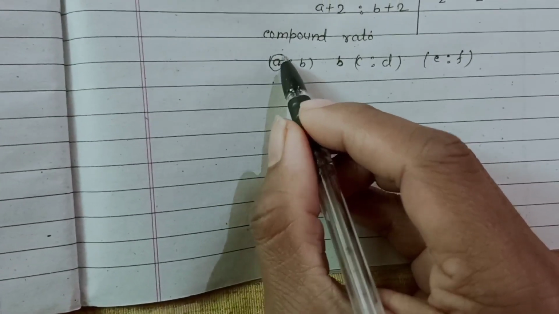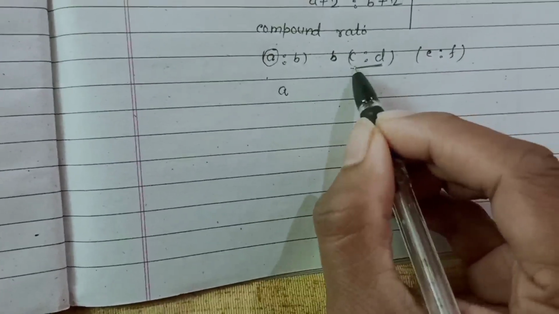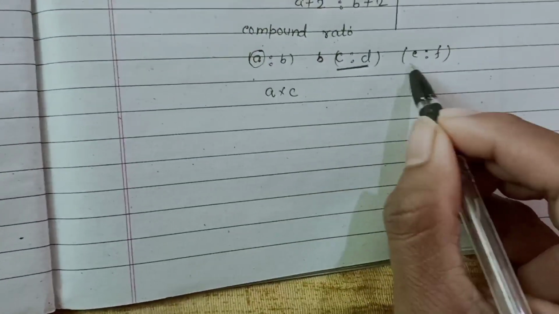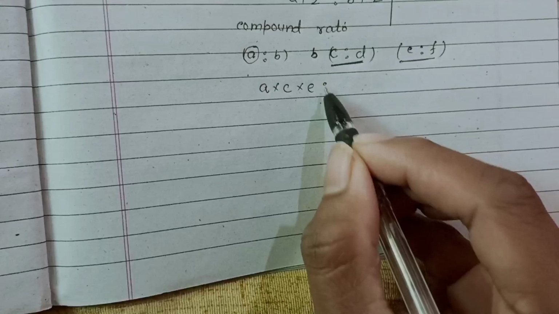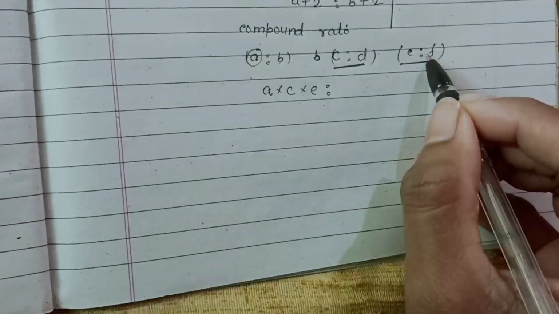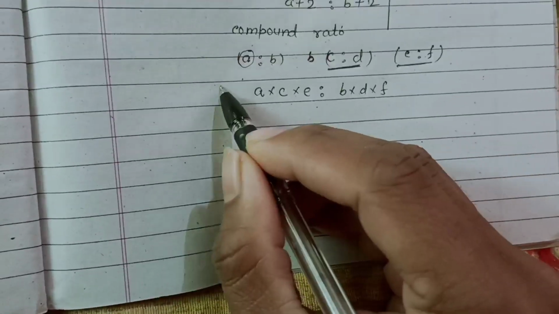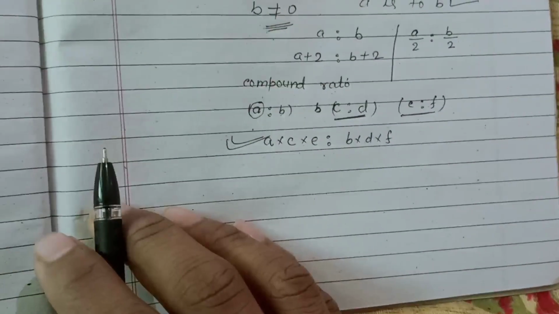This is the first term A, and you take the first term C and the first term E, over B into D into F. A into C into E is to B into D into F is our compound ratio of these ratios. Clear? There is no problem, I think.